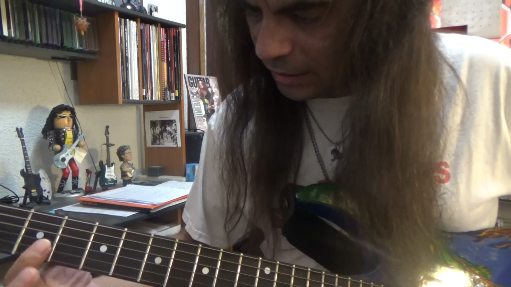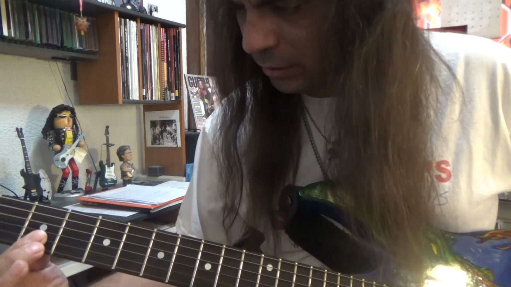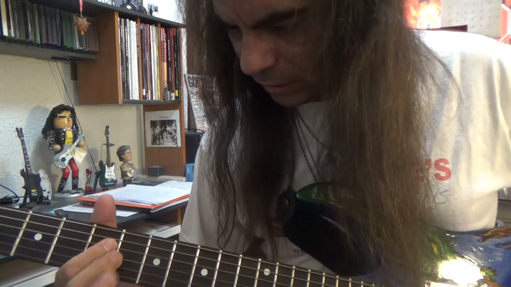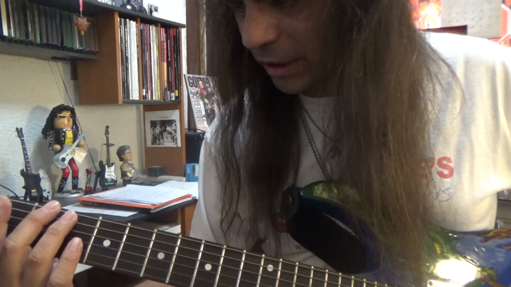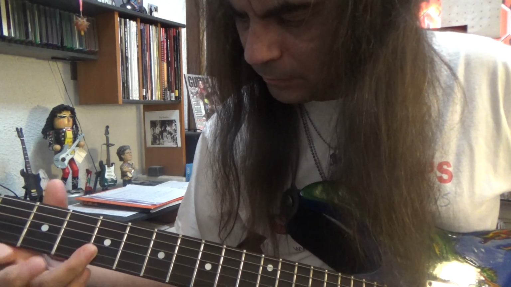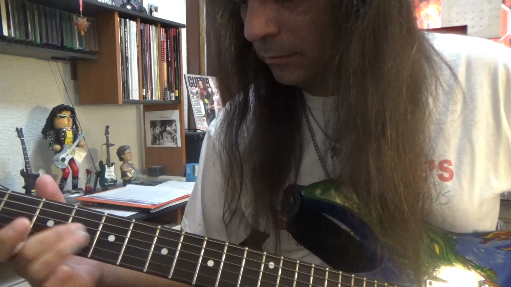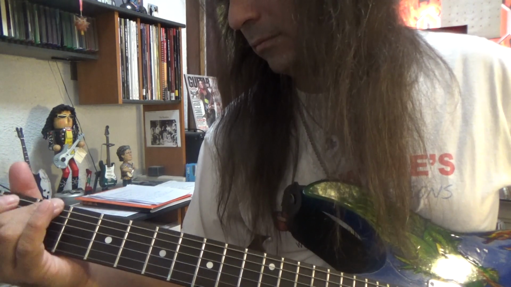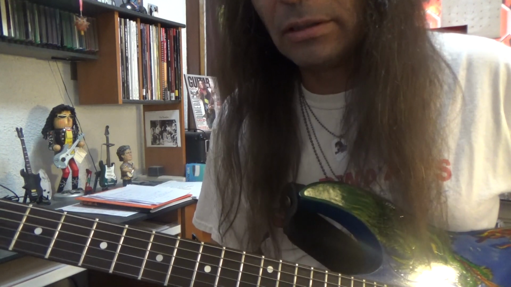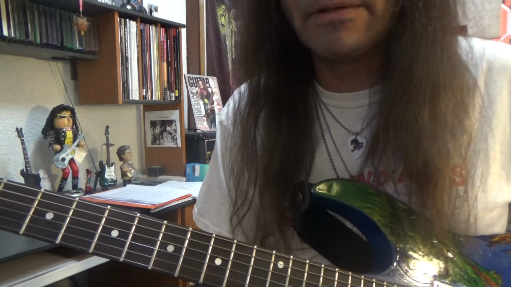if you notice that, and even that little slide he does. See? He's using those notes that are in that second position. This one right here. So that's how you know the difference between the major and the minor pentatonic.